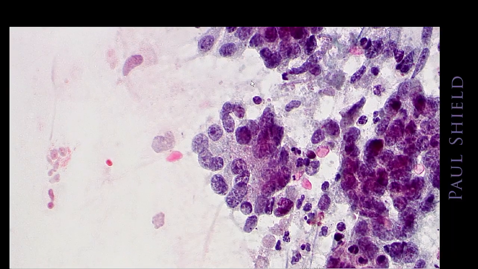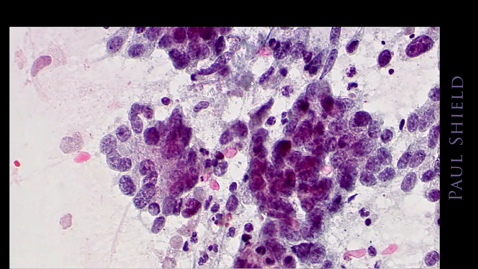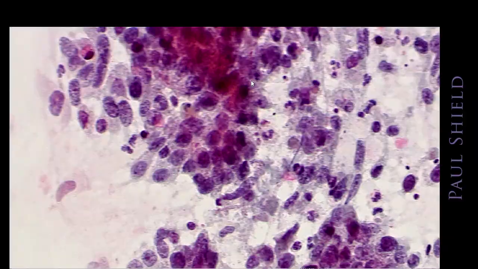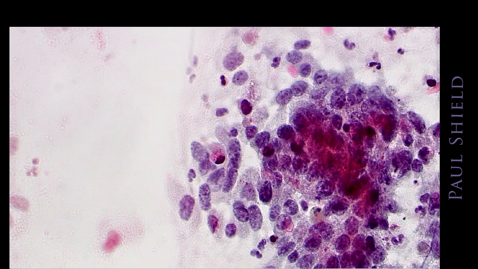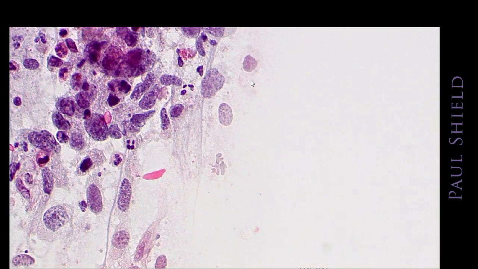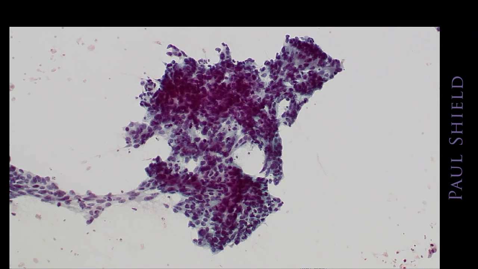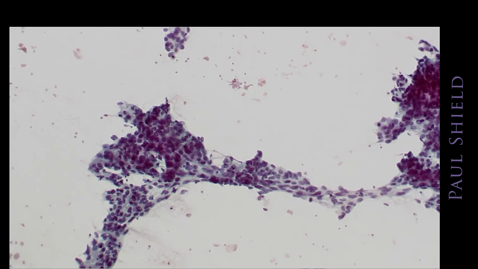We have more coarse chromatin here, granular cytoplasm, acinar arrangement there, and then you can see the columnar shapes in these cells as well. So not a huge amount of nuclear enlargement here, but very coarse, irregular chromatin. This is perhaps an easier group. It's less differentiated. So we've got here clusters of obvious carcinoma.